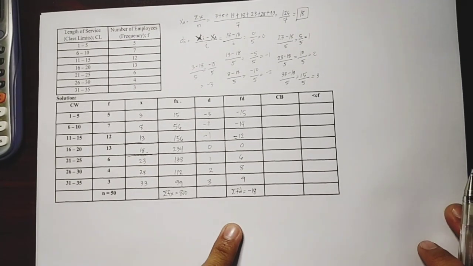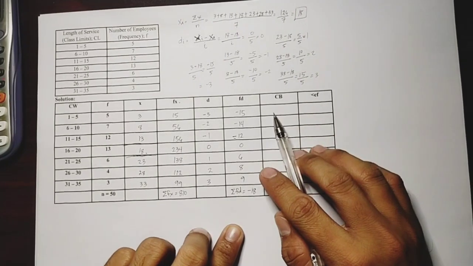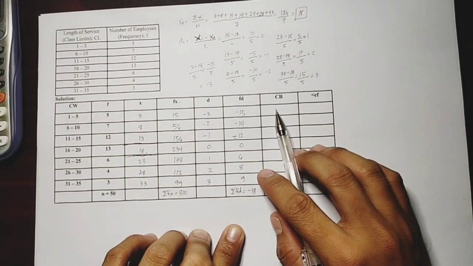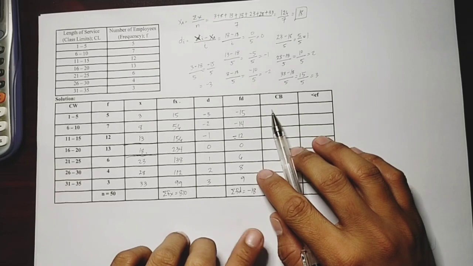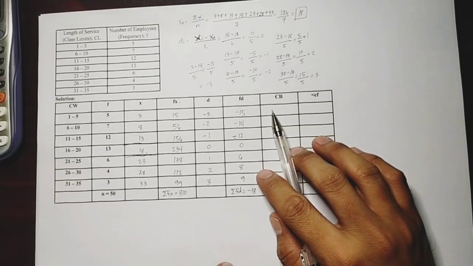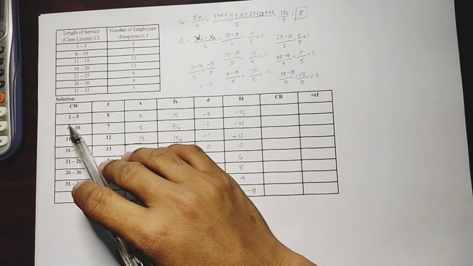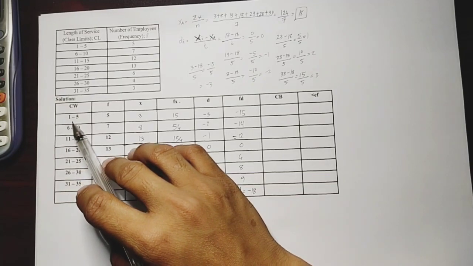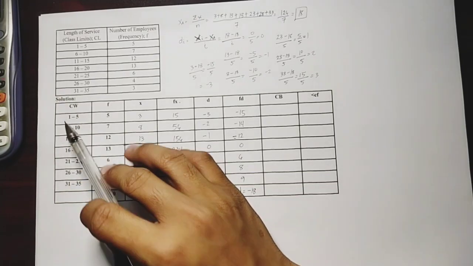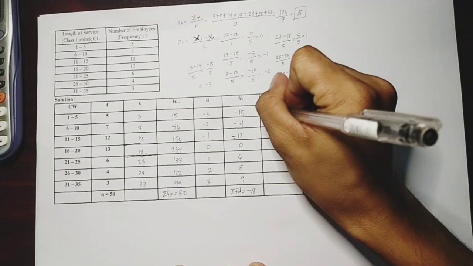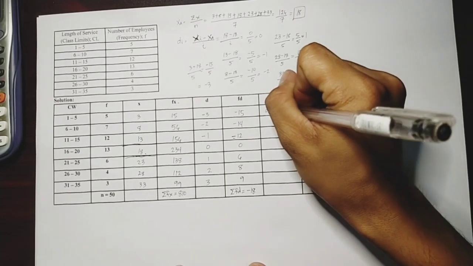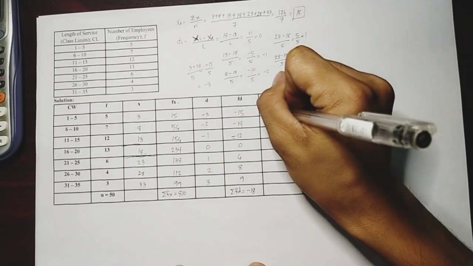Now, syempre, ano ba yung pagkuha natin ng cumulative class boundaries? Again, pag kumukuha ng class boundaries, we subtract 0.5 to the lower limit and then add 0.5 to the upper limit. So, we have there 0.5 to 5.5. Bakit po naging 0.5?